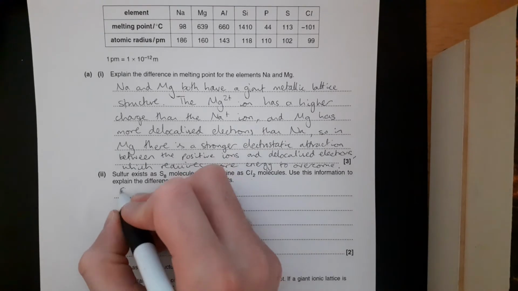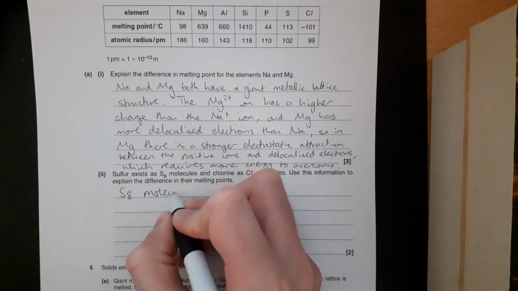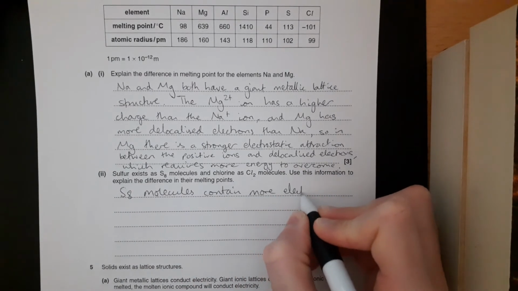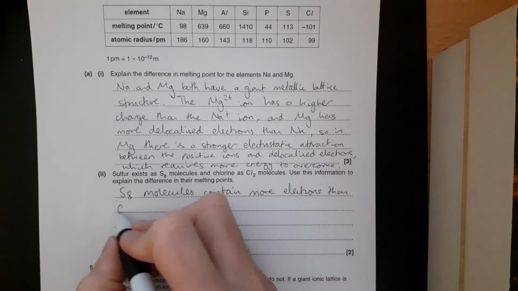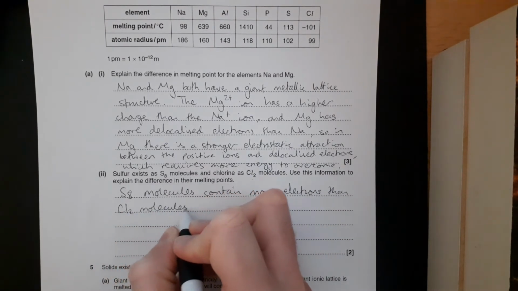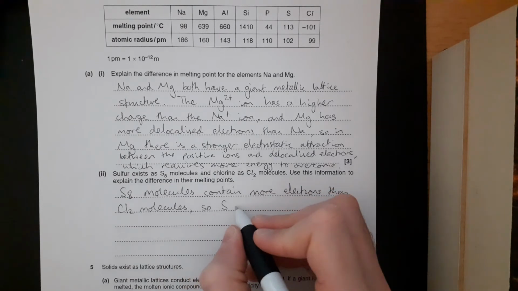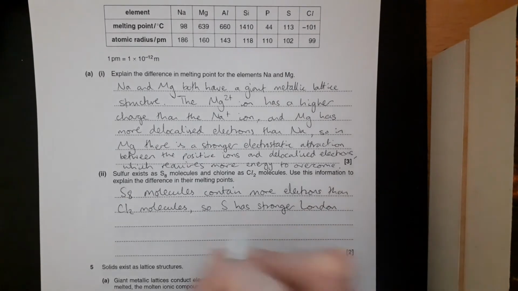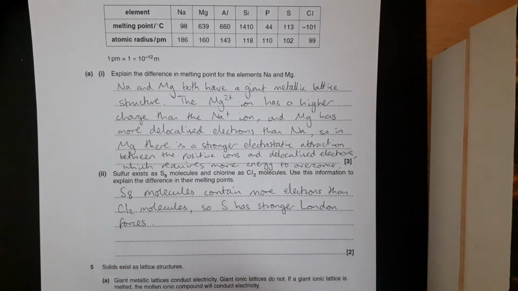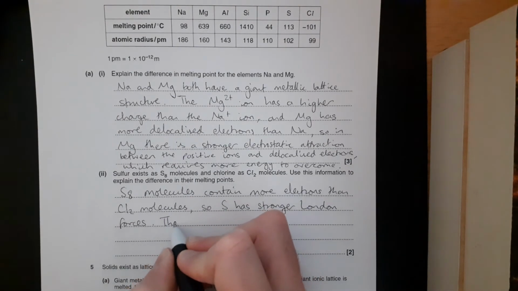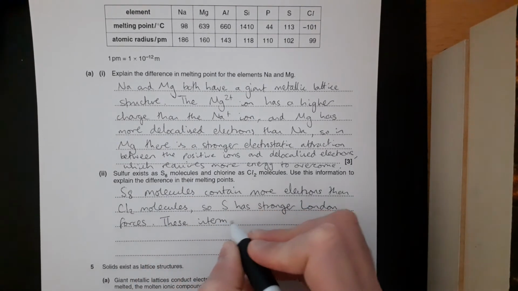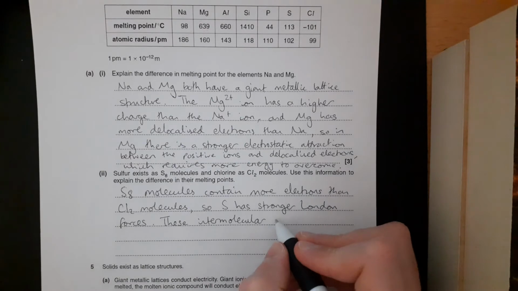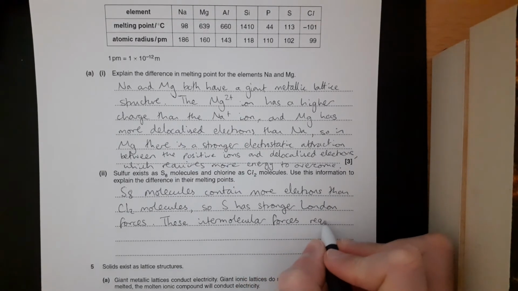Okay. So we can say S8 molecules contain more electrons than Cl2 molecules. So sulfur has stronger London forces. And then we're going to put the same point in again, so we can say these intermolecular forces. It's worth just making it clear that we know that London forces are an intermolecular force. These intermolecular forces require more energy to overcome.